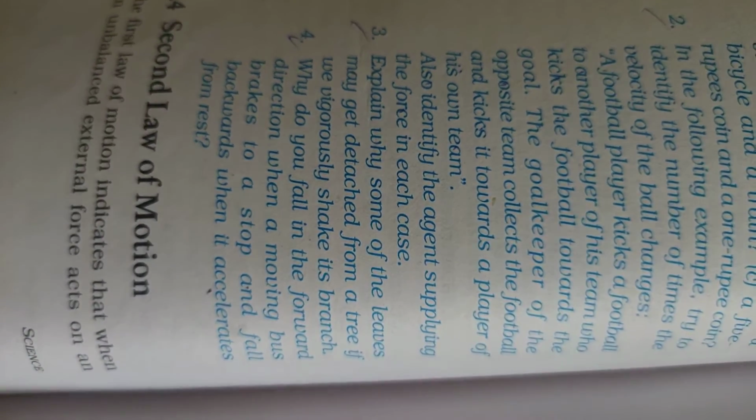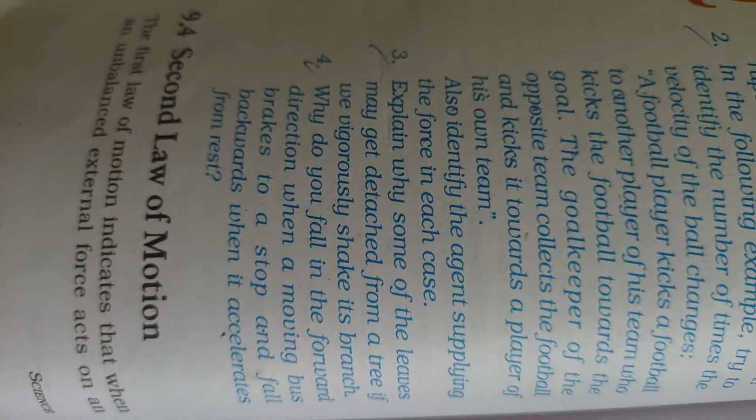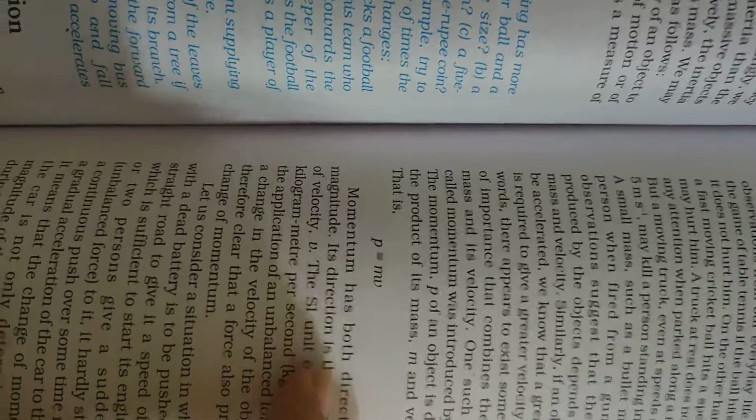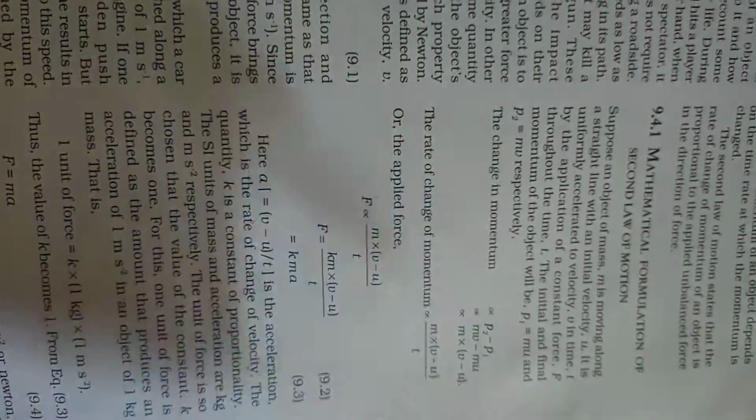Alright students, come to page 119 of your book. Today we will be studying the second law of motion. We will first study the introduction, then the main part, and then we will go to the mathematical equation.